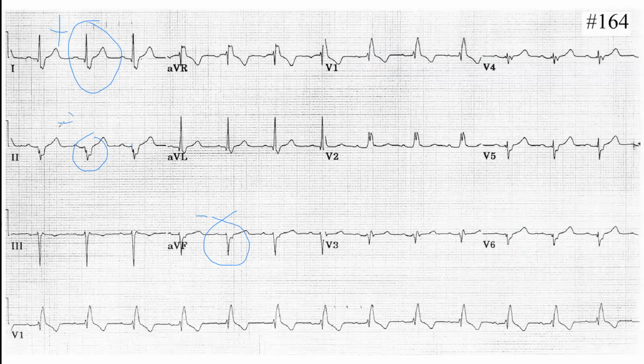Lead 2 is negative, meaning it's the left, like extreme left deviation. Okay, what does it indicate when we have an extreme left deviation? Well, because we have right bundle branch block together with the extreme left deviation, what does it mean?